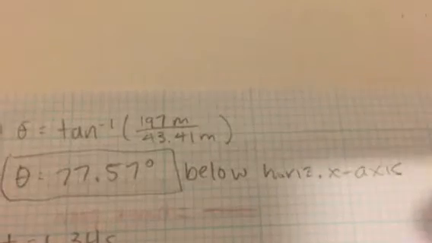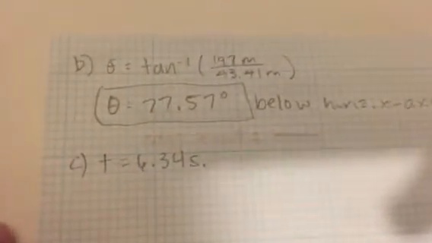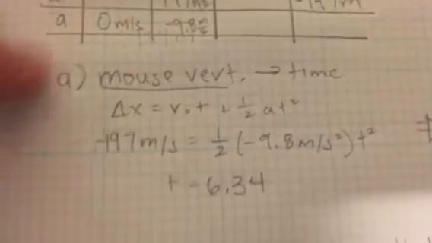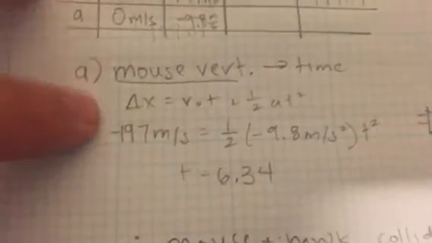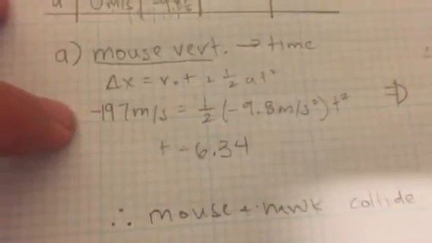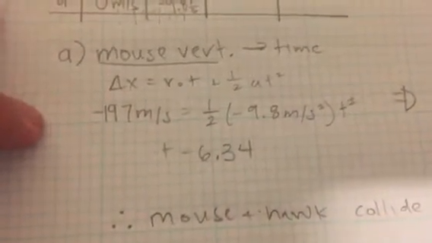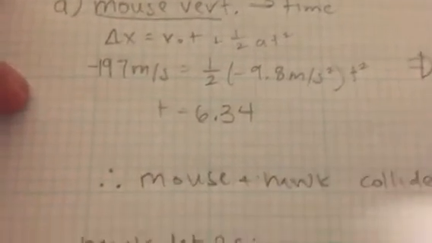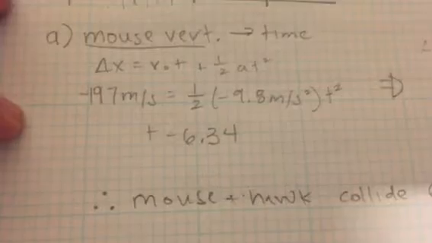And so when we solve it all out, theta is 77.57 degrees below the horizontal x-axis. And then C, time equals 6.34 seconds. If you remember, we already solved that out at the very beginning when we were trying to solve for the velocity of the hawk during its descent. And we just did that using this kinematic. Negative 197 equals the acceleration part because the velocity was 0 when the mouse was dropped, and we get that time is 6.34 seconds.